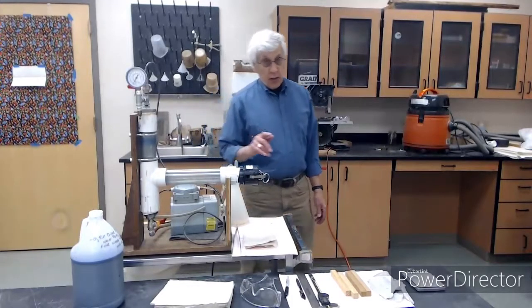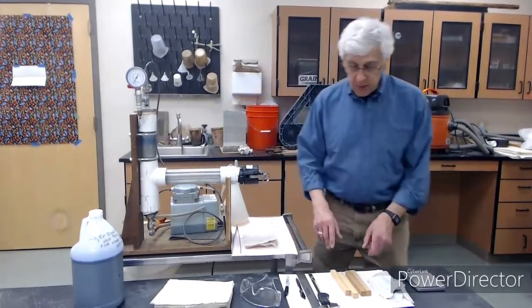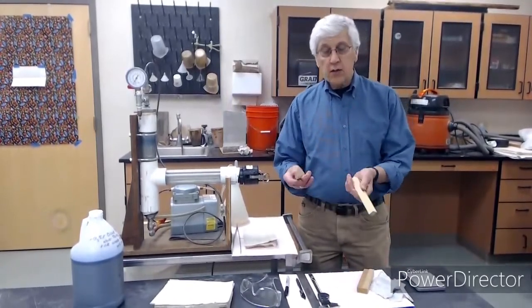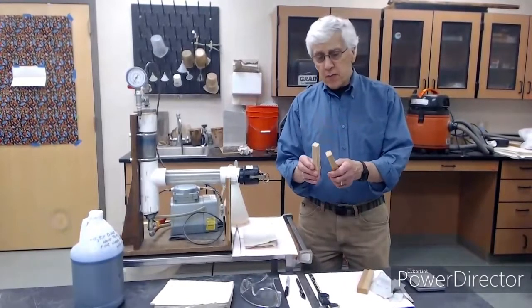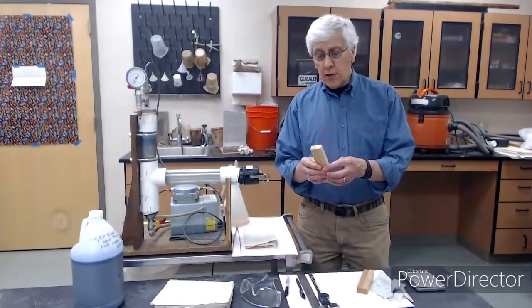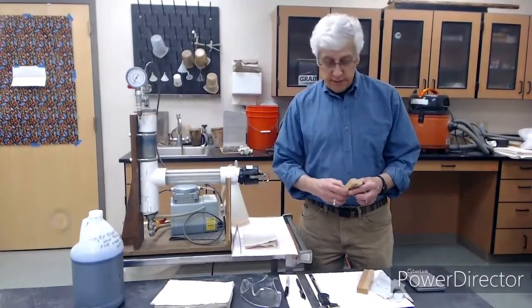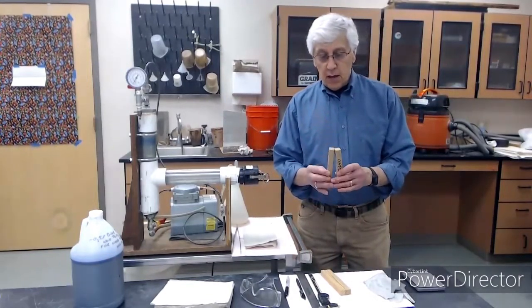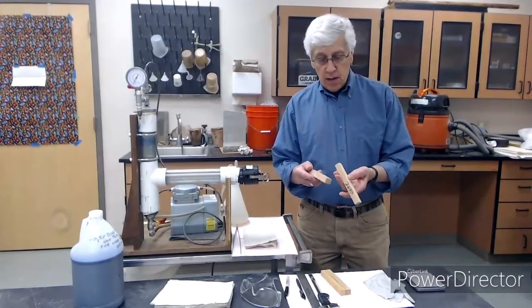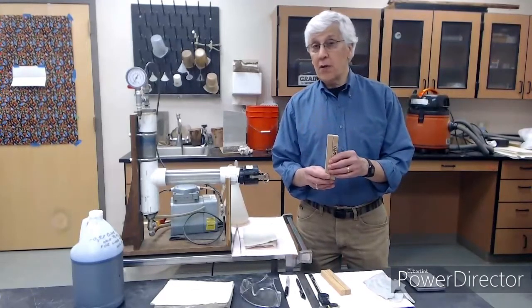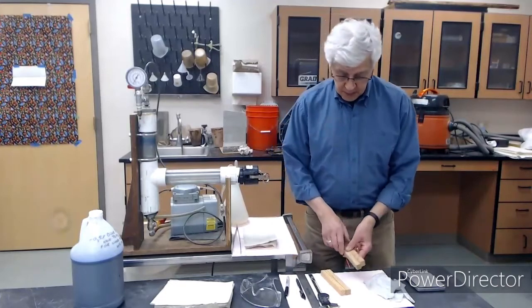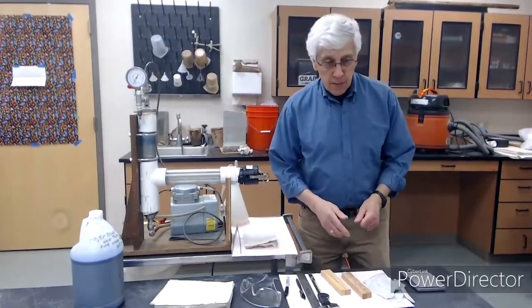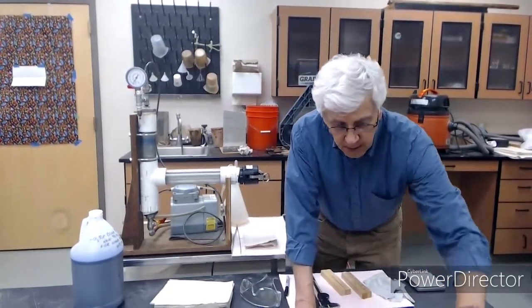So what we're going to do is treat two different species of wood. I have 4 samples here. This is southern yellow pine, and it is notoriously easy to treat. Here we have Douglas fir, and I think this may actually be heartwood, so it should be very difficult to treat.